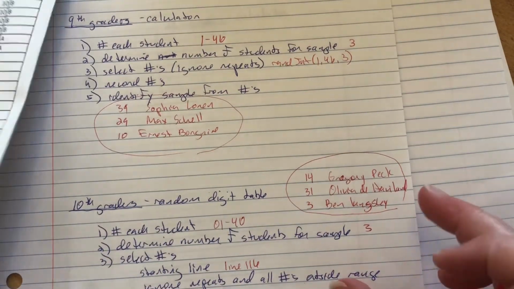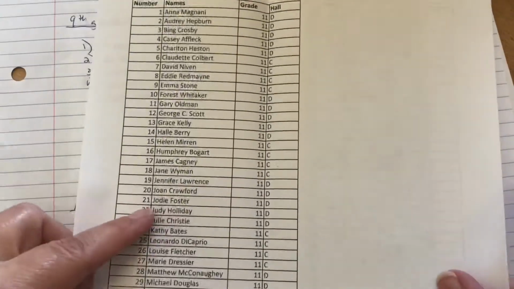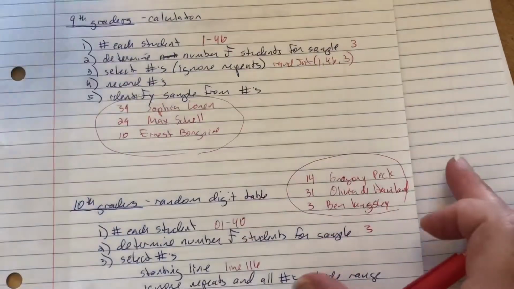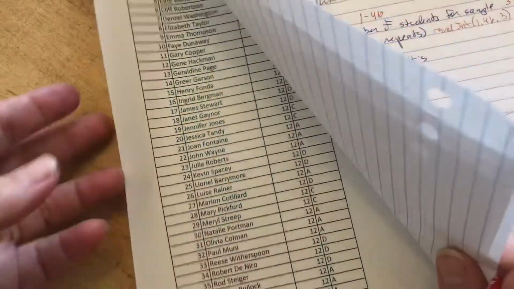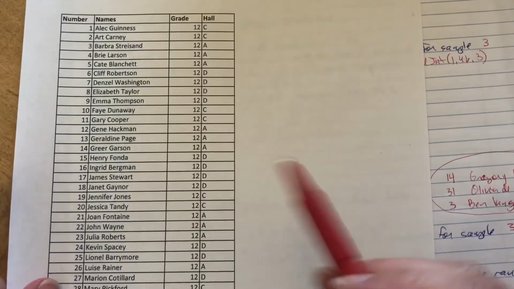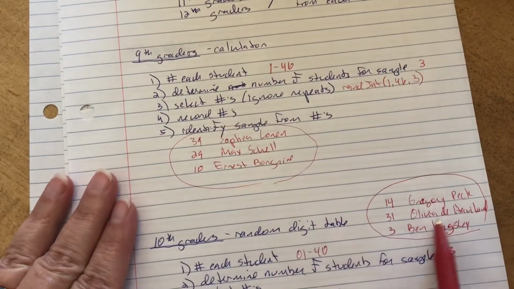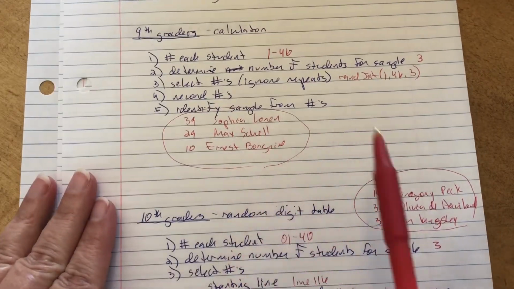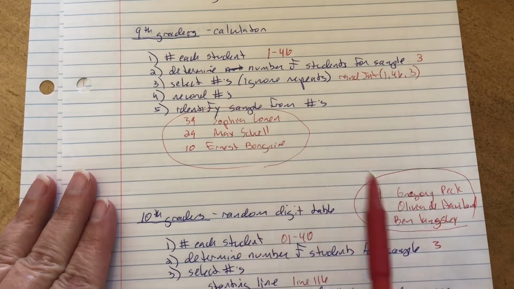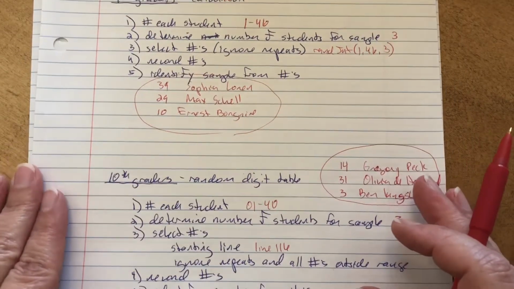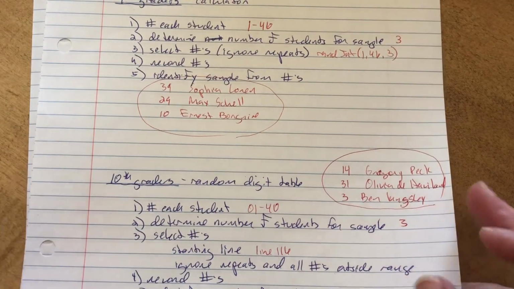Then I would do the same thing for my 11th graders, whether I use the calculator or random digit table. And then I would do the same thing for my seniors. I'm not doing it for the sake of time, but you can practice. So if I combined each group of 3 students from each class, I would have my 12 students for my sample. Okay, so that's a stratified random sample.